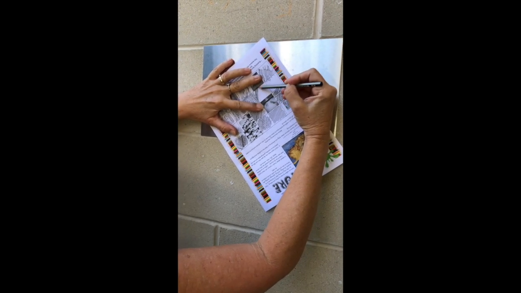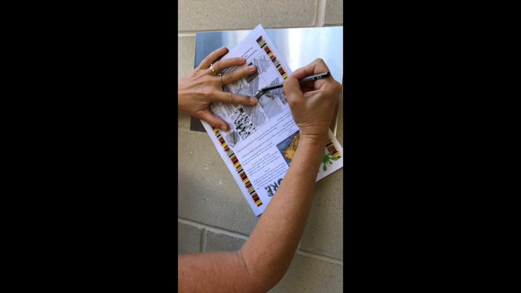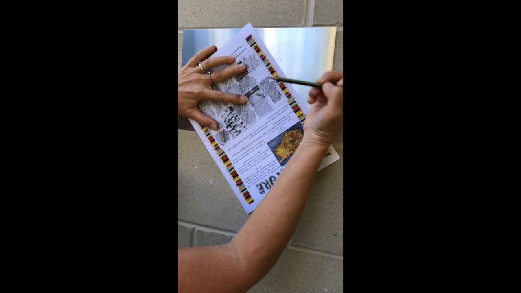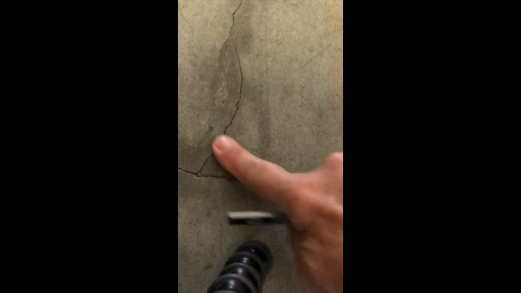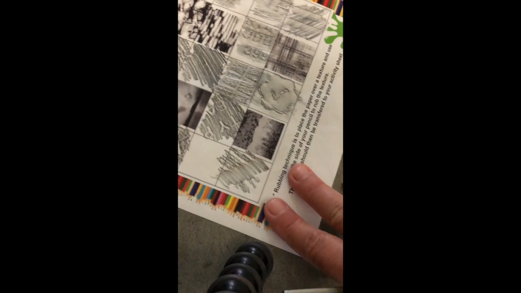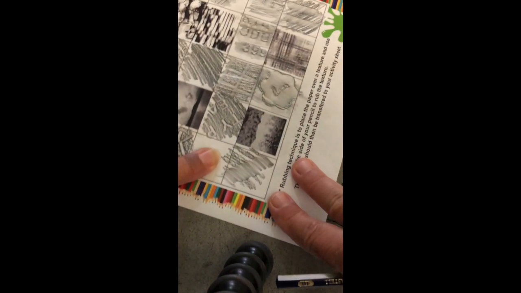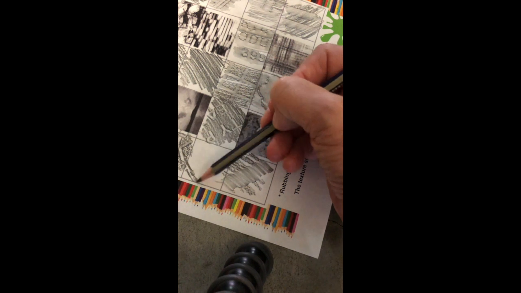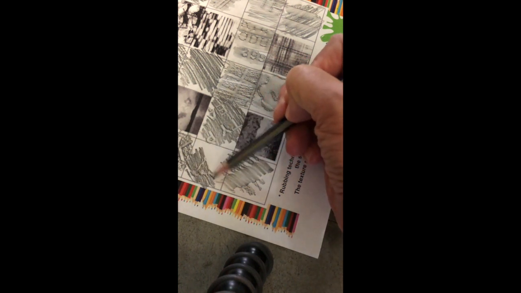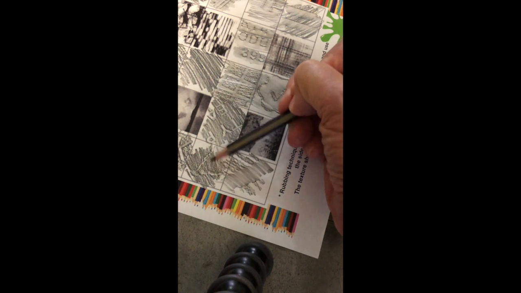All right. It's off one of the tables. Brickwork. This one was hard to do. Balancing. Okay, so again, feel for it. Find the texture underneath. And rub your pencil over it. You'll feel it as it bumps over the top. You can see it doesn't take me long to find all these different textures. And we just rub them. Look at that. There we go.